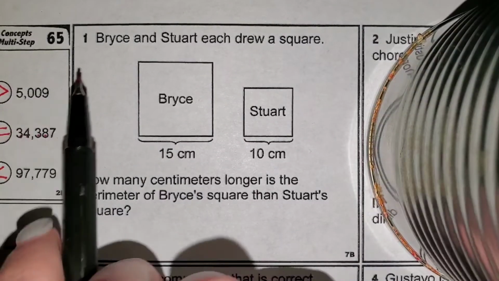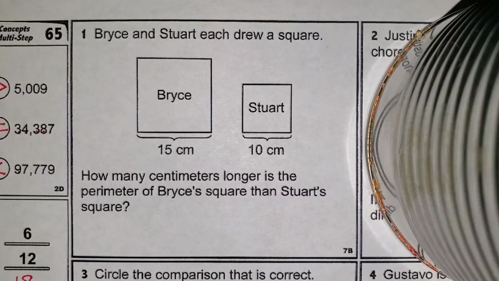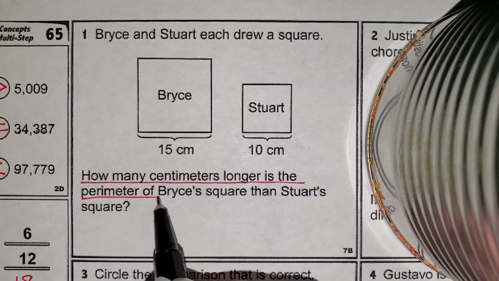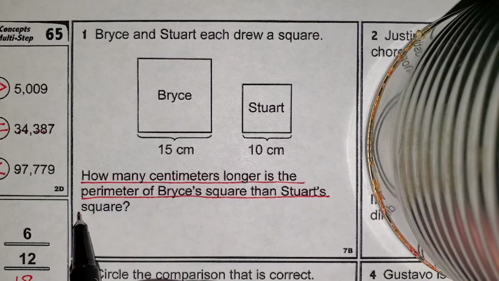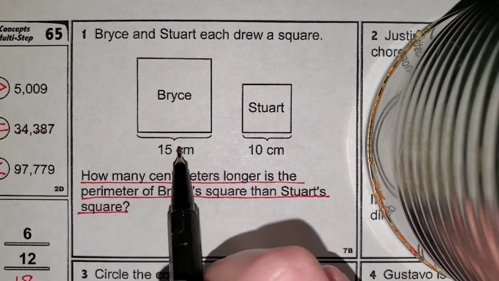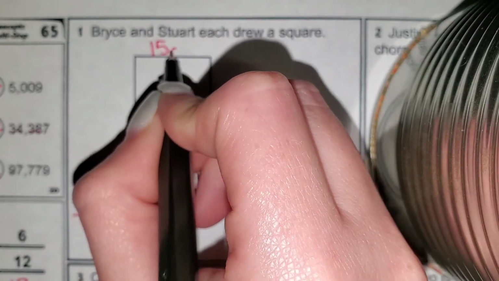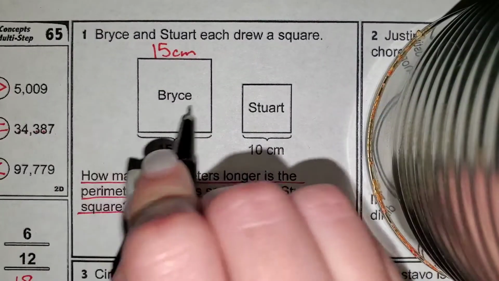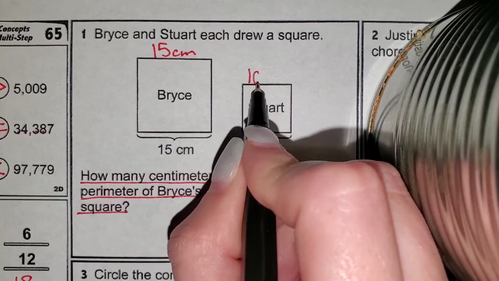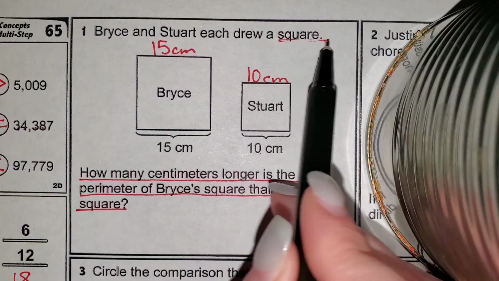All right, number 1. Bryce and Stuart each drew a square. How many centimeters longer is the perimeter of Bryce's square than Stuart's square? Now, a lot of you will look at this and you'll say, all right, if this is 15, that means that this is 15. But I'm missing these two sides. You'll say, if this is 10, then this is 10. Okay, you've got that down. Okay, but remember, these are squares.